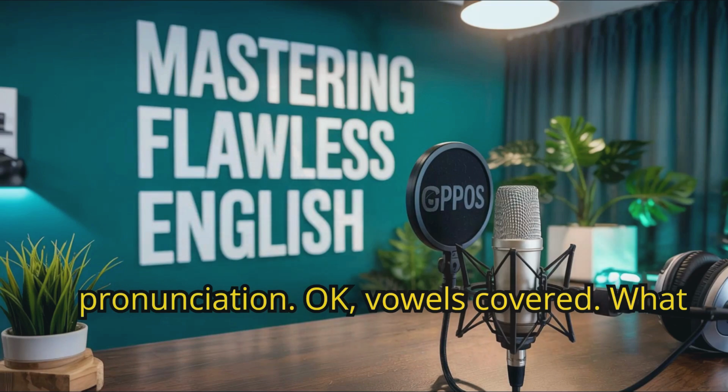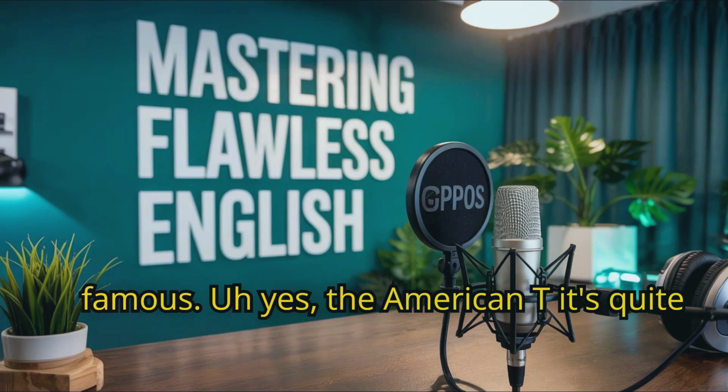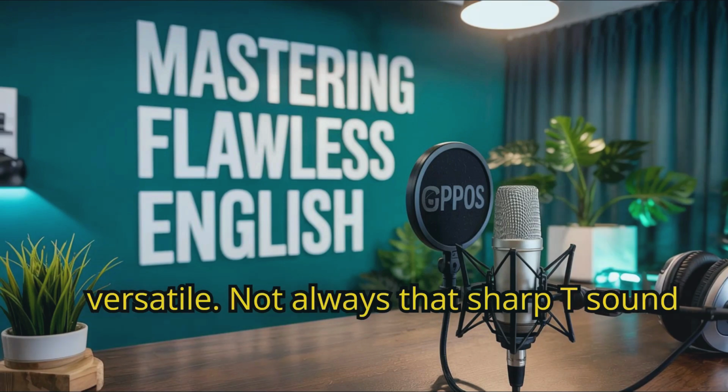Okay, vowels covered. What about tricky consonants? The American T is famous. Yes, the American T. It's quite versatile. Not always that sharp T sound you expect.